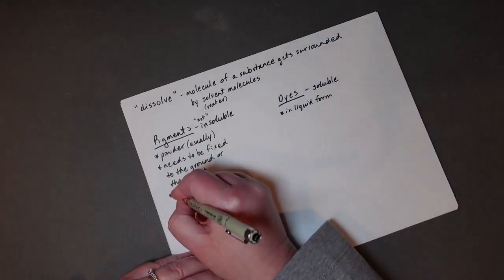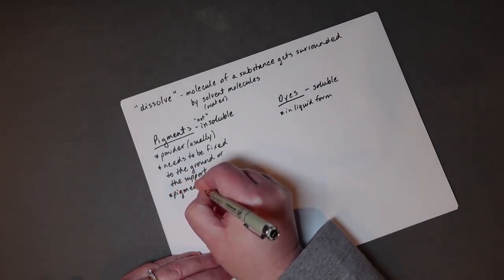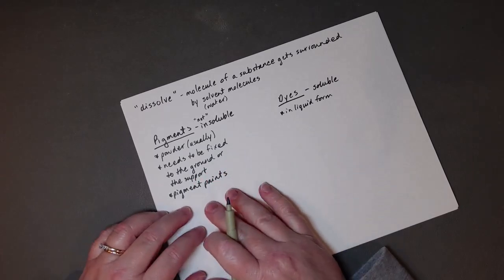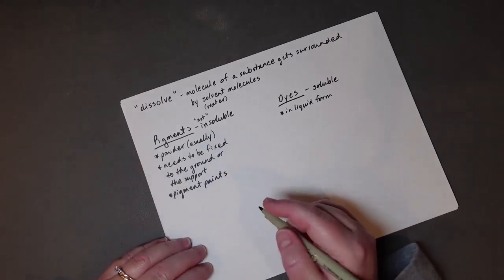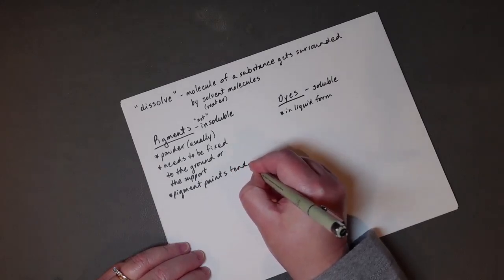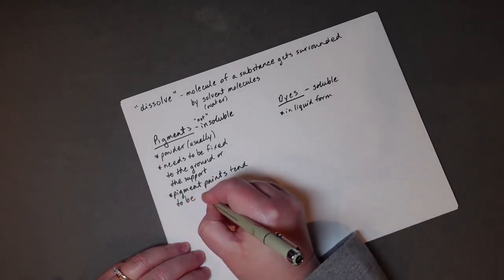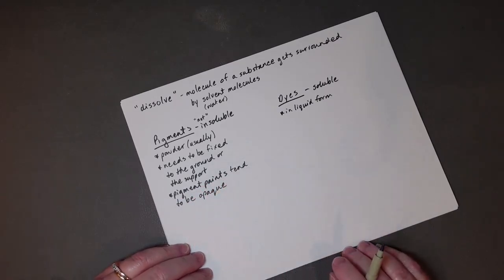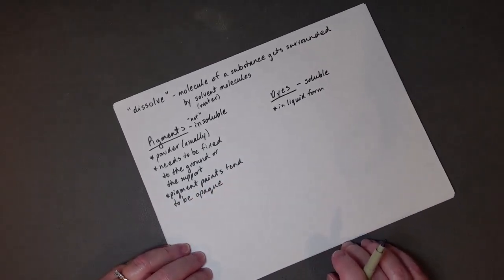Pigment paints, any kind of paint system where you would have pigments, tend to be opaque. And opaque is a fancy word that means you can't see through it, right?